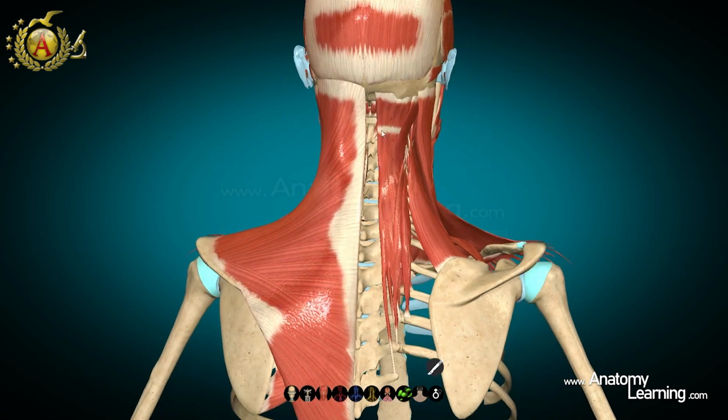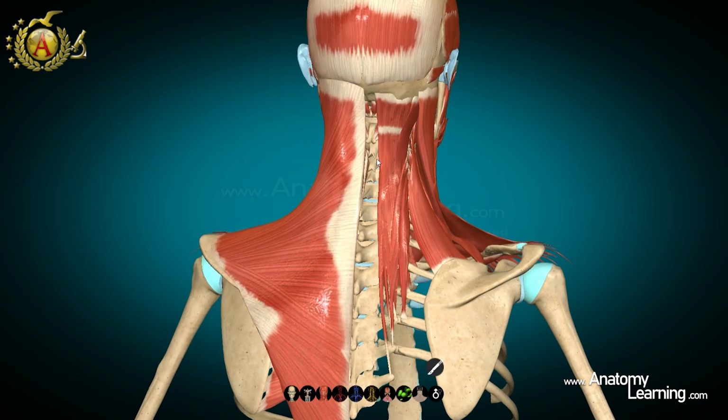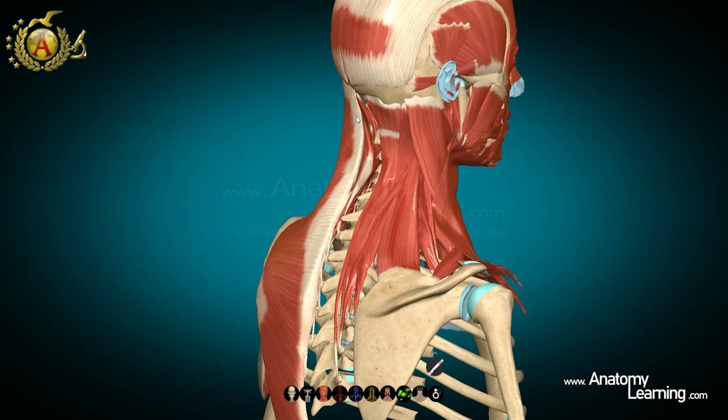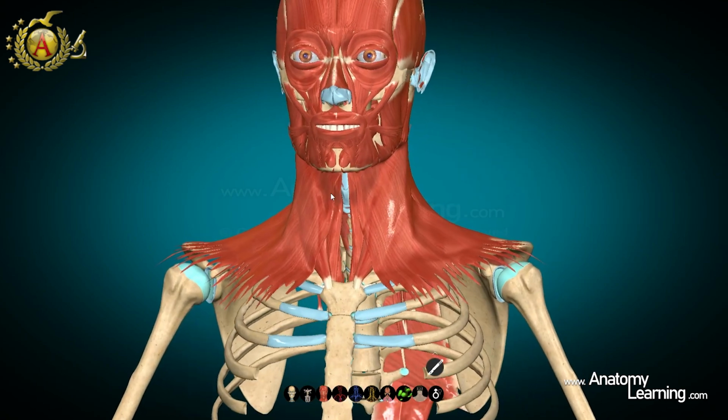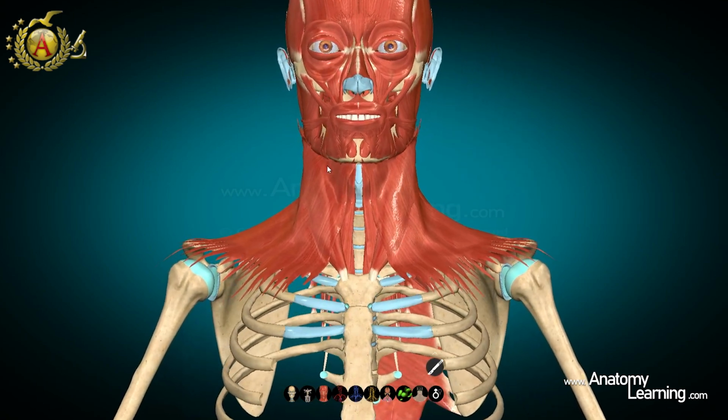The posterior muscles, which are present in a deep layer and a superficial layer. The deep muscles are the intrinsic muscles of the spine, while the superficial ones will be discussed among the extrinsic muscles of the chest. So we are going to focus on the anterior muscles of the neck, which are divided into suprahyoid, subhyoid, lateral muscles.